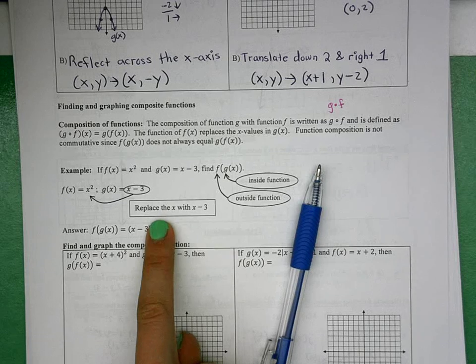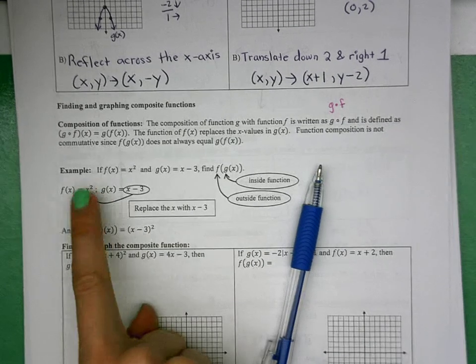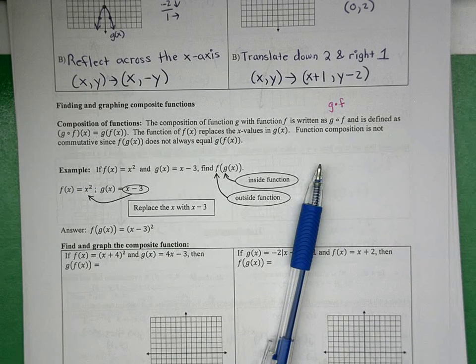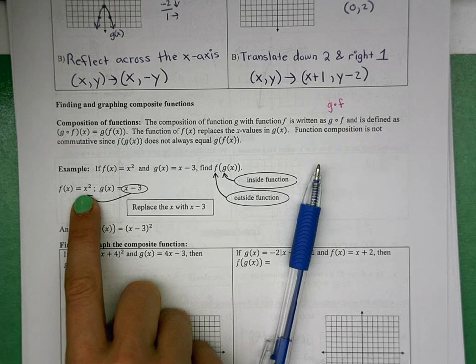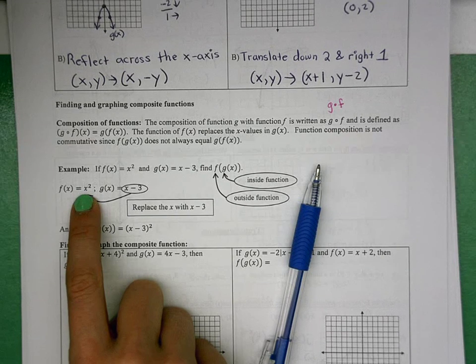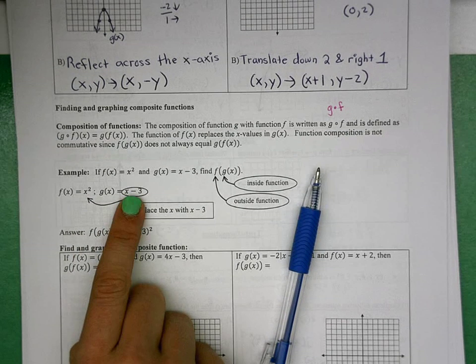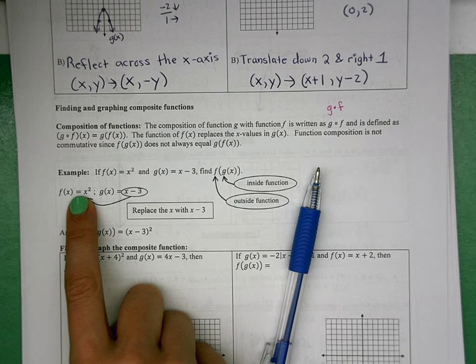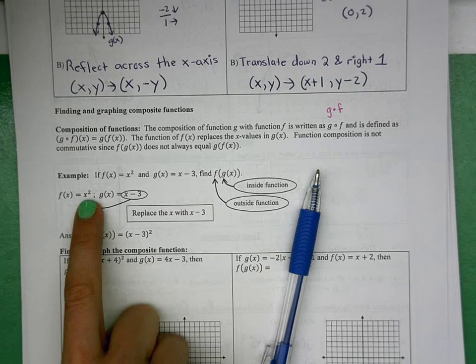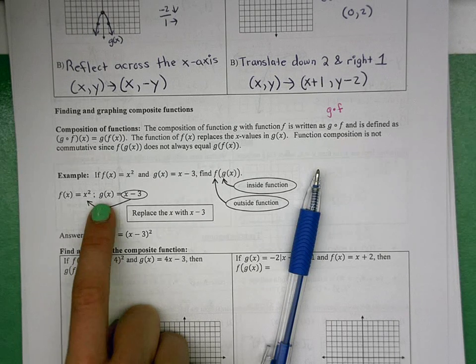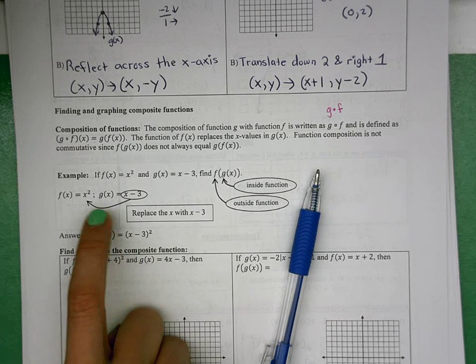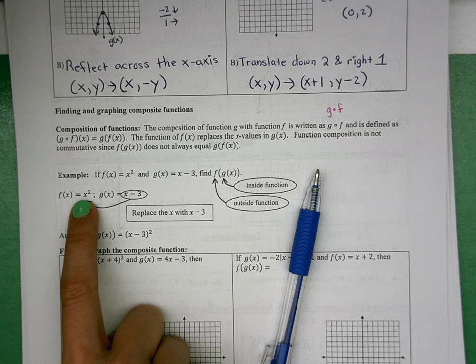What that means is in f of x, everything's going to stay the same. The squared, if there was like a plus or a minus or absolute value or whatever, everything would still be there, except that any place we see an x, we are instead going to write x minus 3, because g of x is getting plugged into x. And so what that means is that this function, this x squared, rather than being x squared, the squared is going to stay, but the x is going to go away and be replaced with x minus 3.